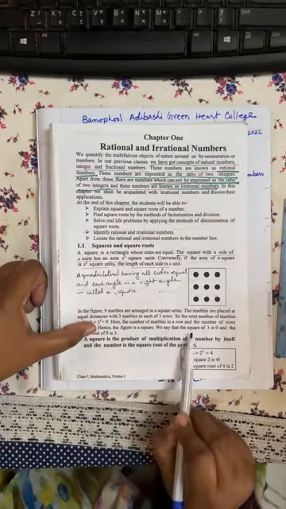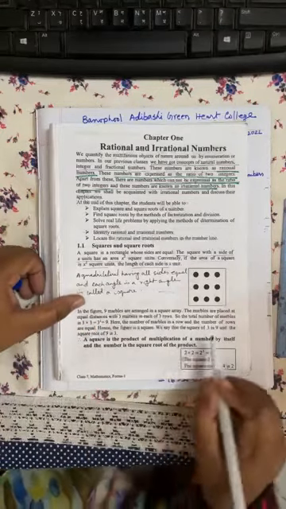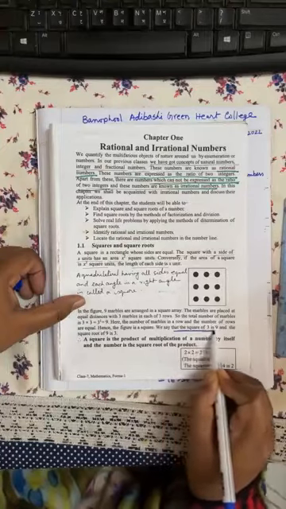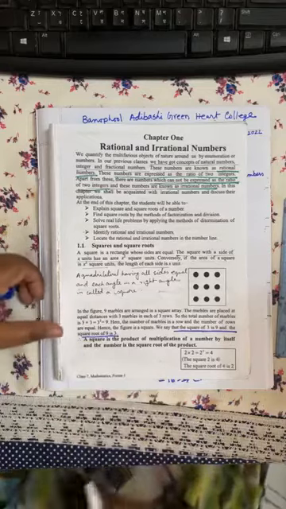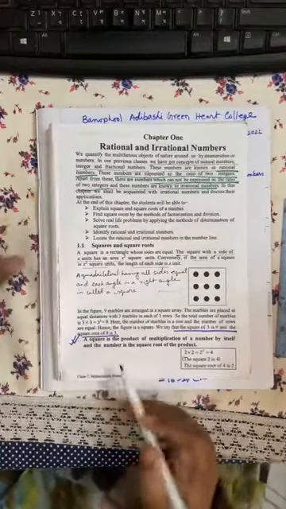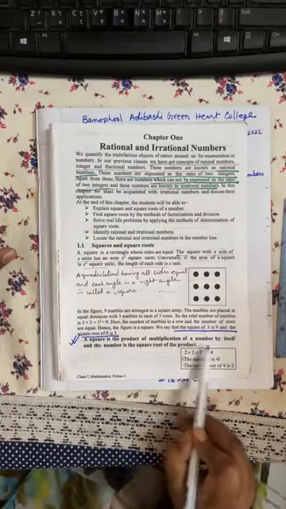We say that the square of 3 is 9 and the square root of 9 is 3. So what will be our definition? Square is the product of multiplication of a number by itself.